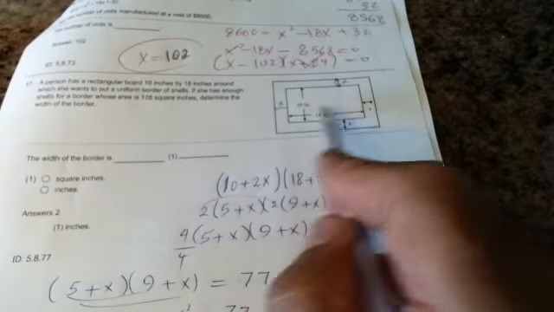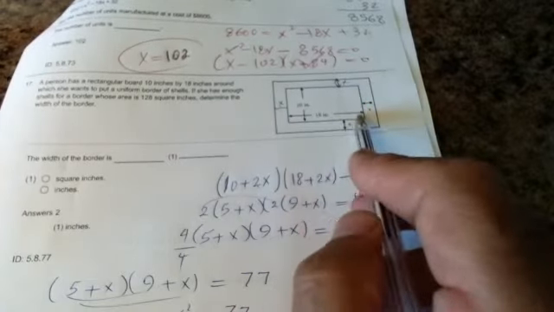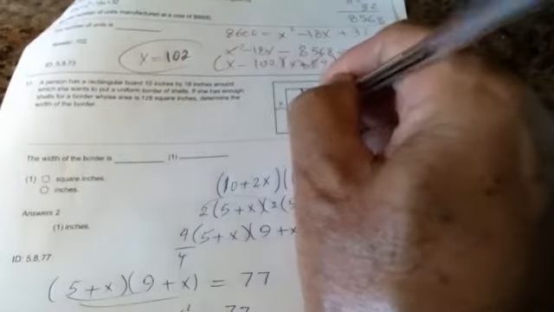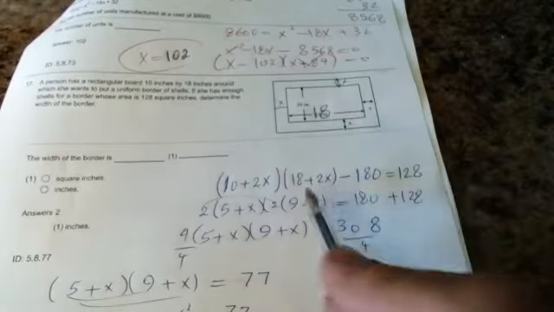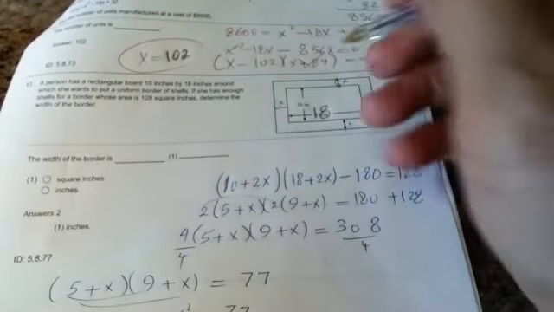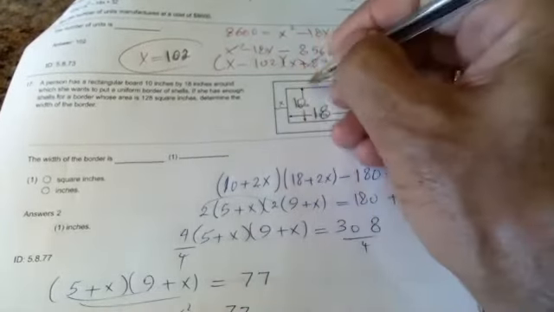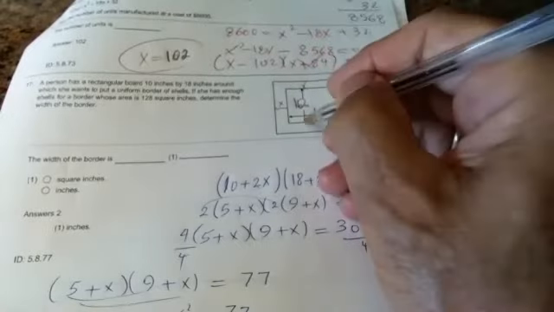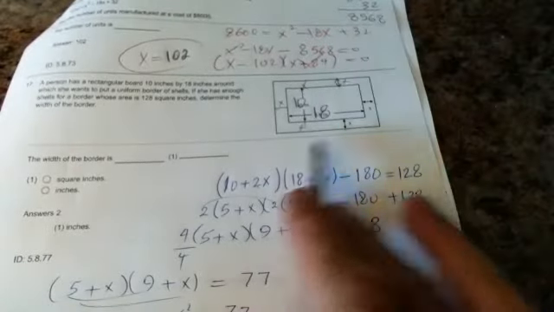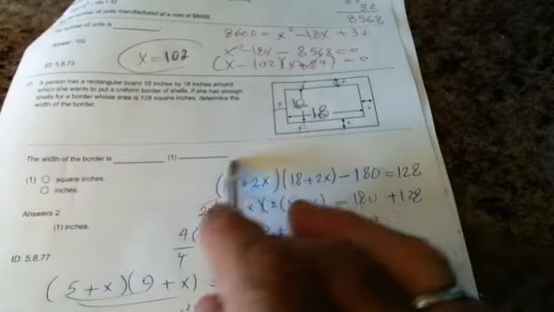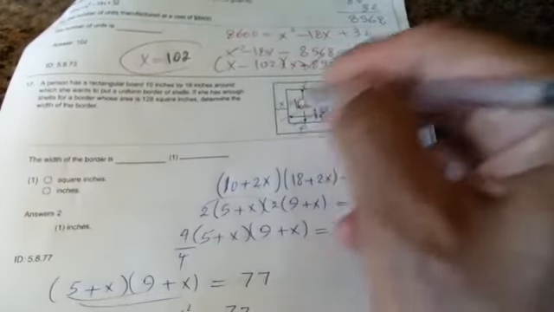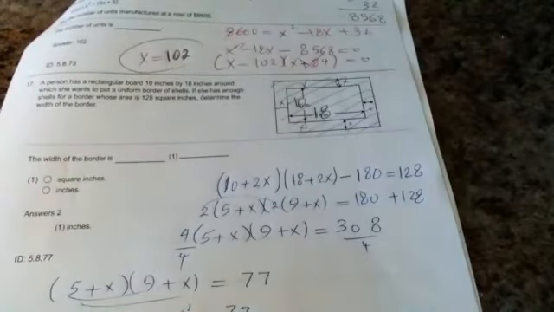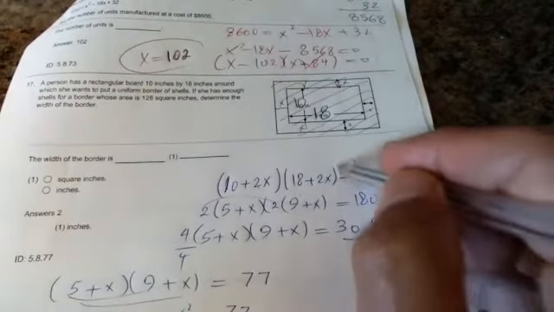I'm sorry, this is 18. You have 18, right? From here to here is 18. And then you're adding x and x, so it would be 18 plus 2x. So here would be 10 plus 2x, and this is 18. This is the area of this one, the big one. The large rectangle, this is the area.